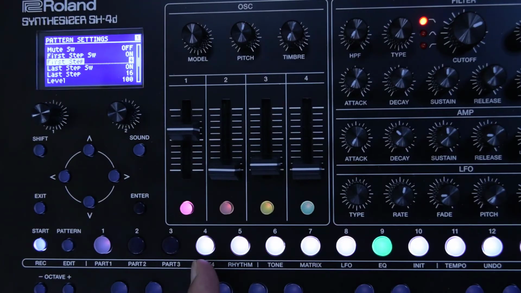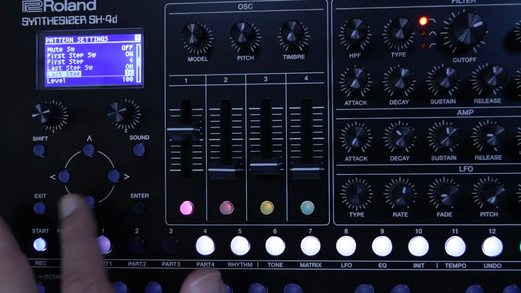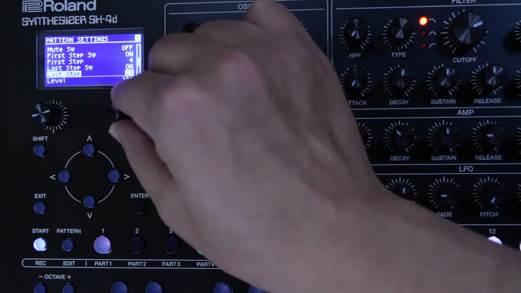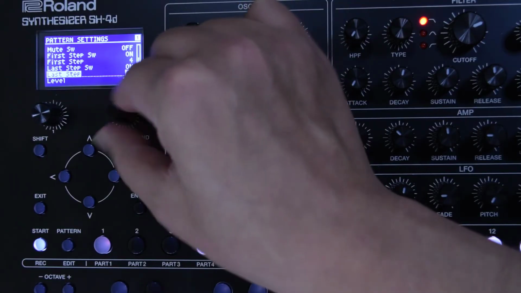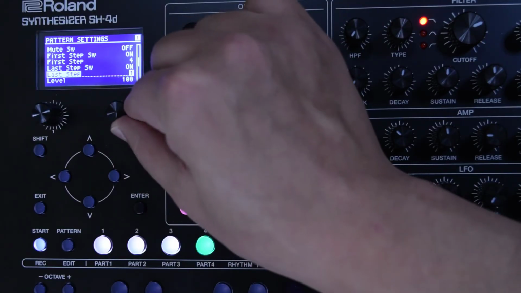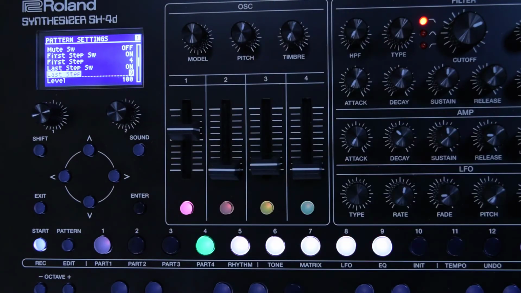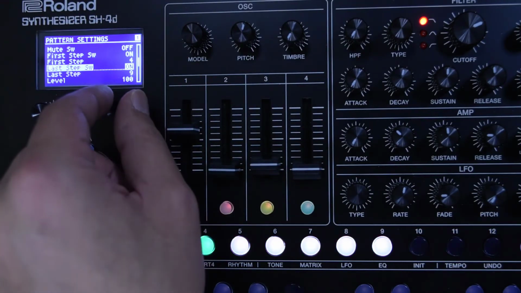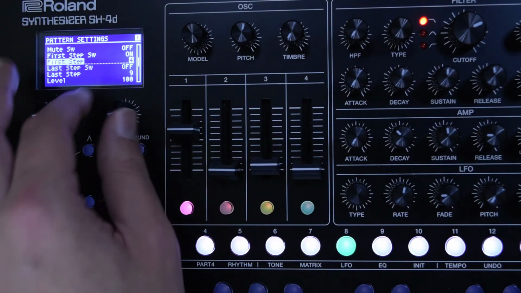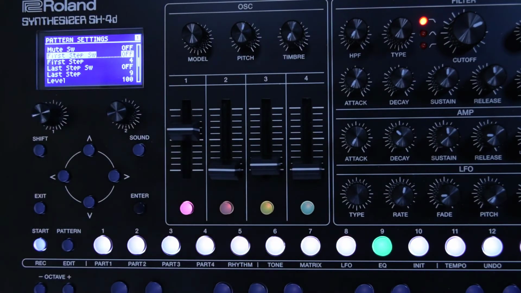So now the pattern begins on the number 4, and if I go to the last, I can make it whatever I want. Notice that I can go really up, but maybe I just want to start on the 4 and make it, I don't know, 9 steps long, right? So this is why you get the first step and the last step. You can offset where you start and where you end. Still, if you don't like it, you can turn it off and turn it back on and go back to whatever you had before.